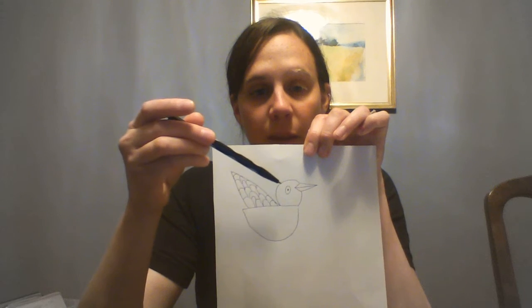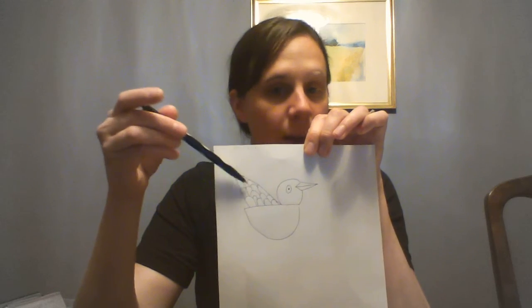So if you want to draw another wing, you can. If you don't want to draw a wing, you don't have to. But the other wing is going to come out from over here. So I will draw a wing just so you can see it, but you don't have to do this step if you don't want to. So I'm going to make another line here.